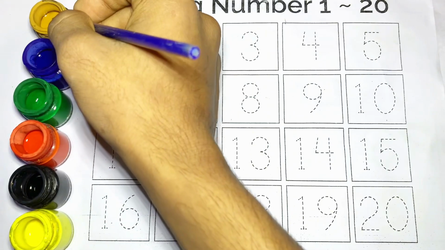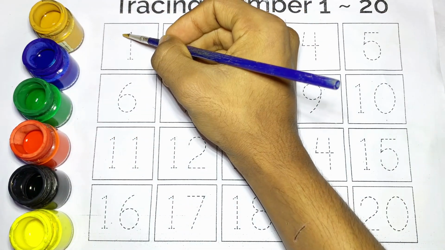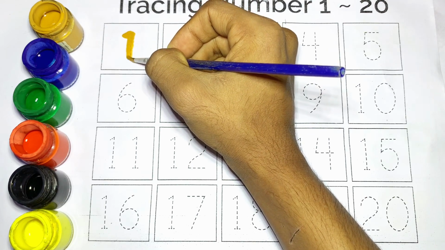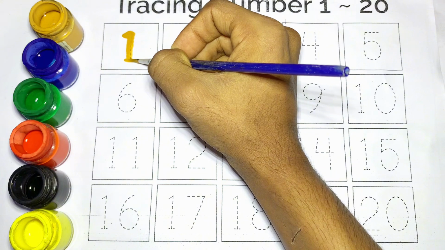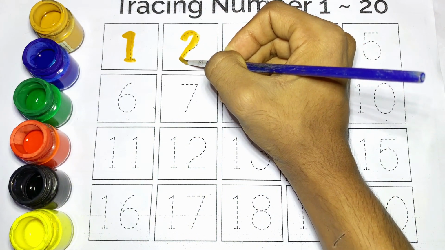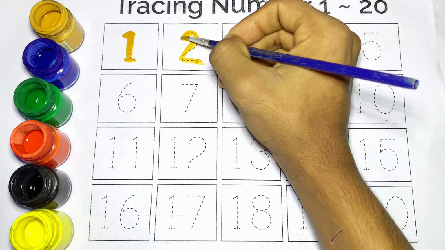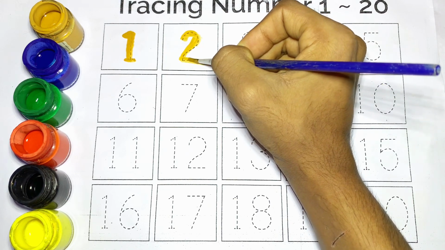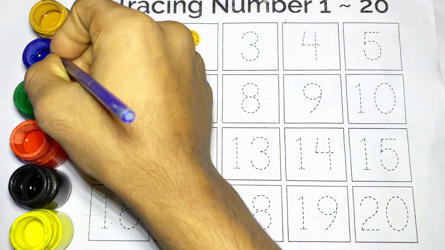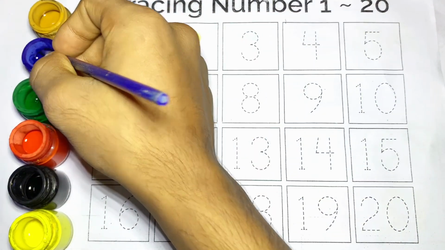Kids, first draw one, the number of one, and use yellow ochre color. Two, the number of two, and again use yellow ochre color. Next draw three, the number of three, and use blue color.